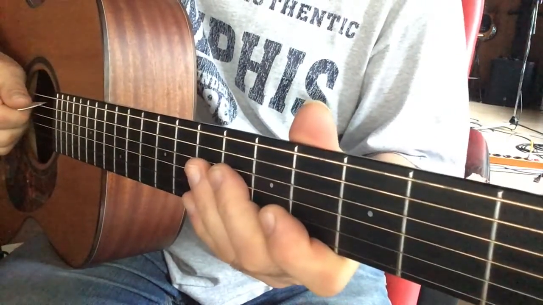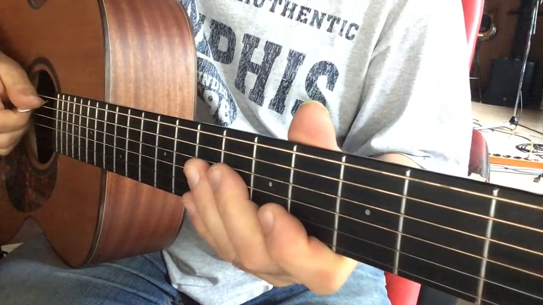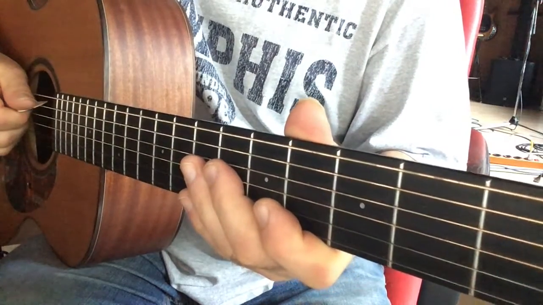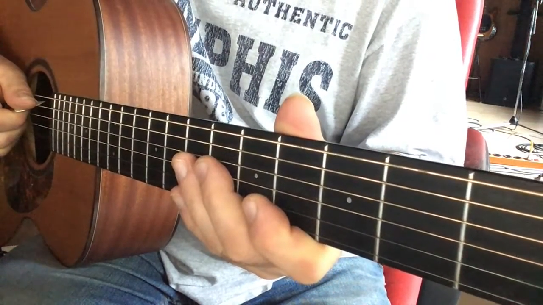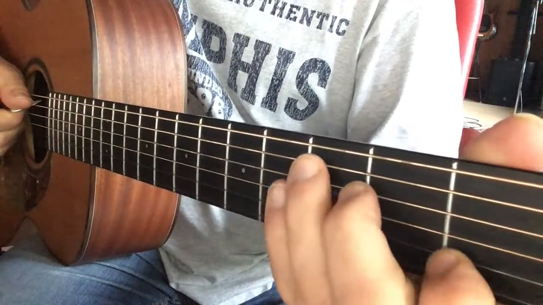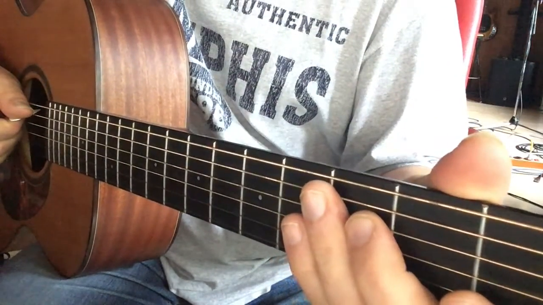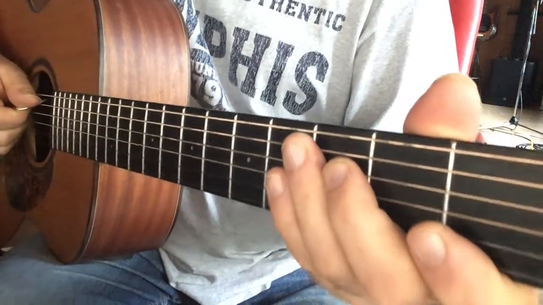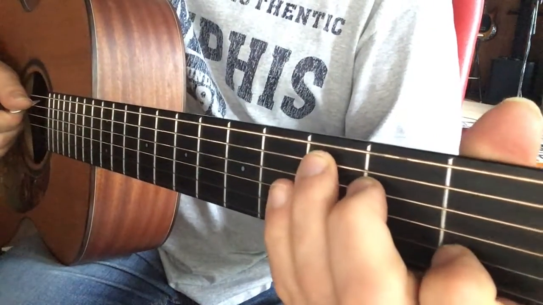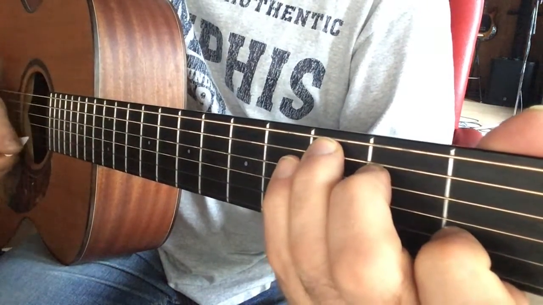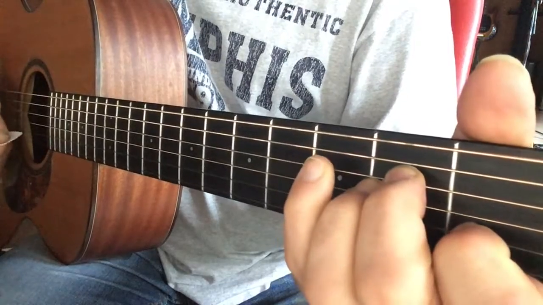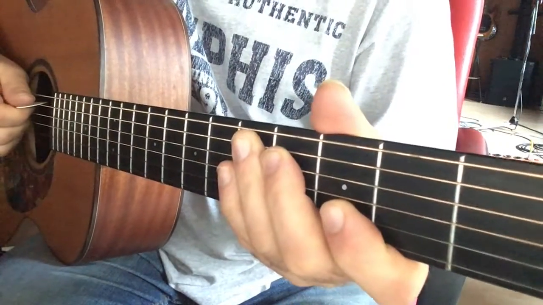So here we are, once again looking at major scales, and this time how you form chords from the major scale. Now we are going to talk about triads. They're called triads because there are 3 notes in them, tri. And triad chords are all your basic chords here, like C, F, A minor, etc., etc.